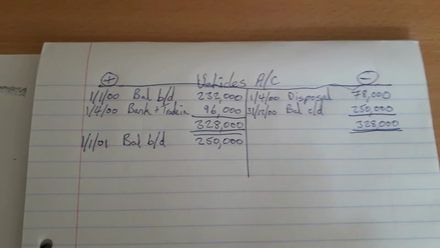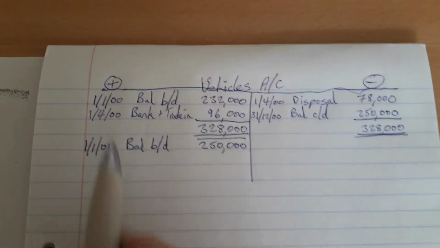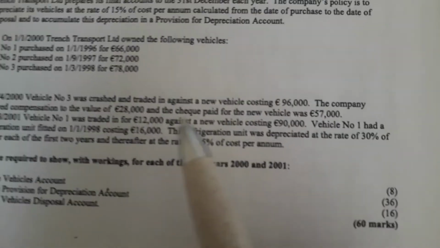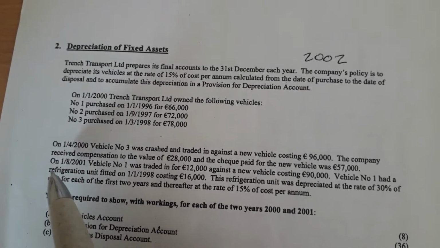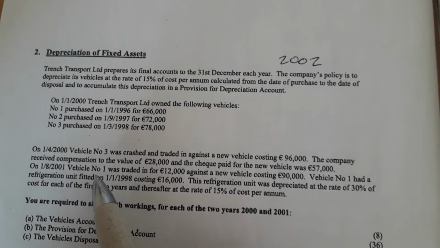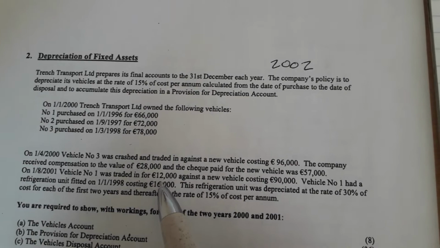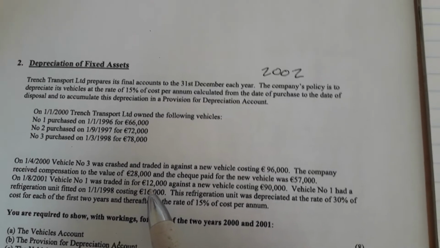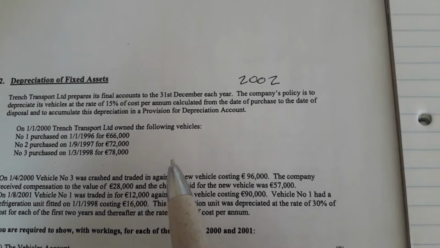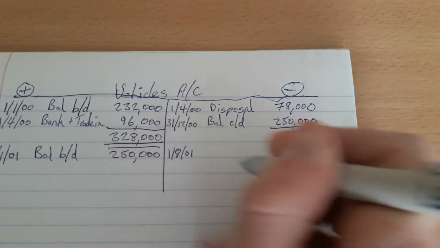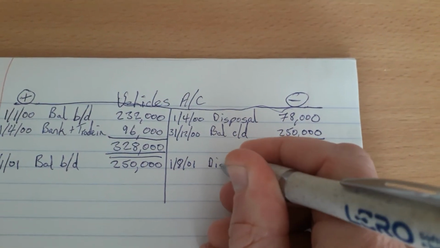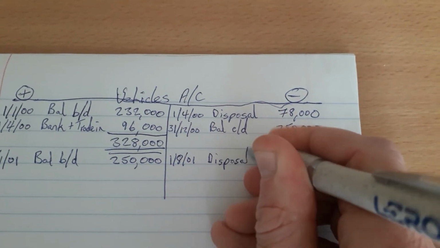Okay, so moving on to the next year then, 2001. Again, in this paragraph here, we just start in our 2001 here. It says on the 1st of the 8th, 2001, vehicle number 1 was traded in for 12,000. So this time, vehicle number 1 was gotten rid of. So again, when we get rid of a vehicle, it's disposal, 1st of the 8th, 01 this time. And this time, it's whatever the cost of vehicle number 1 was.